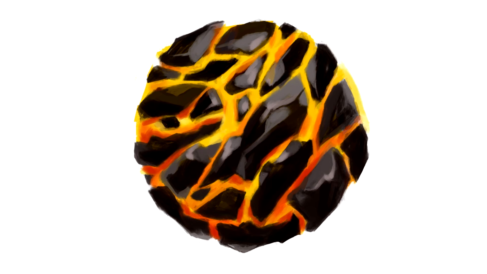And there we go, our lava material is finished. So as you can see, the effect is very visual, and I think it's very interesting. The next material we're going to recreate will be water.